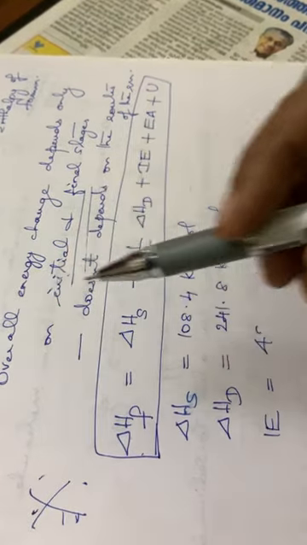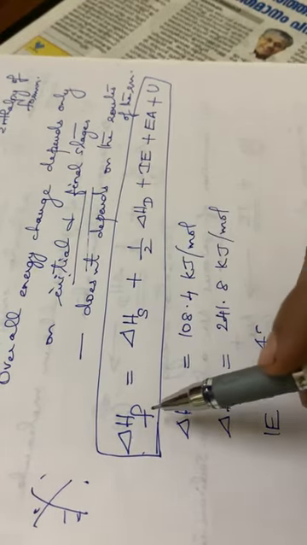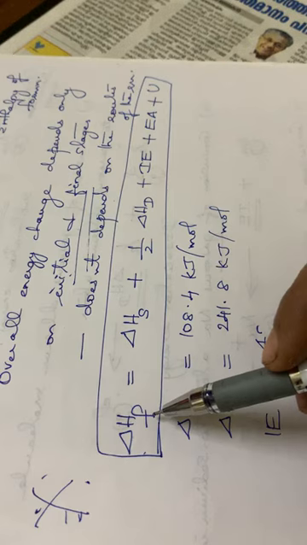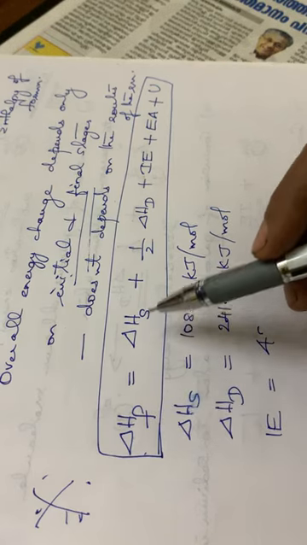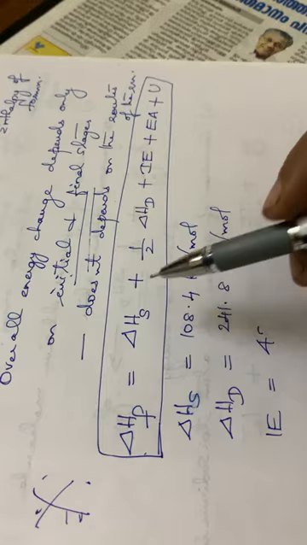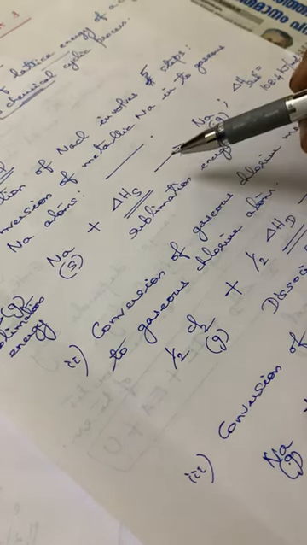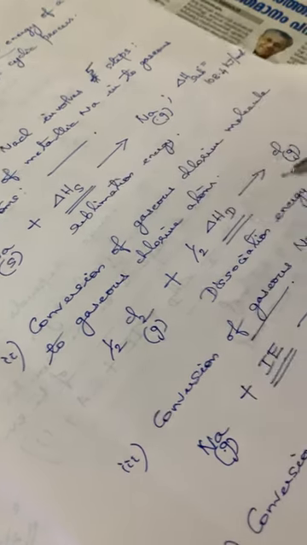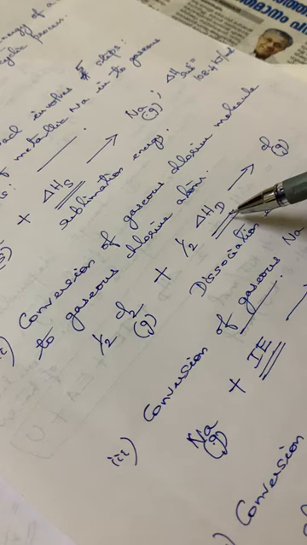So from this, assuming Hess's law, we can write the equation as delta HF, the enthalpy of formation, equal to delta HS. Delta HS is the enthalpy of sublimation involved in the first step, isn't it? Plus, in the next step, the chlorine molecule is converted to gaseous chlorine atoms, that is delta HD, the dissociation energy.